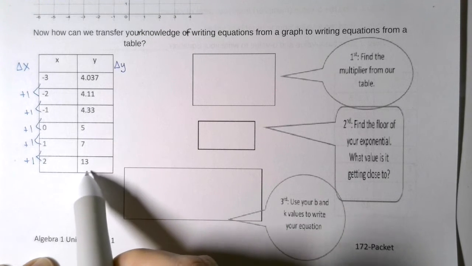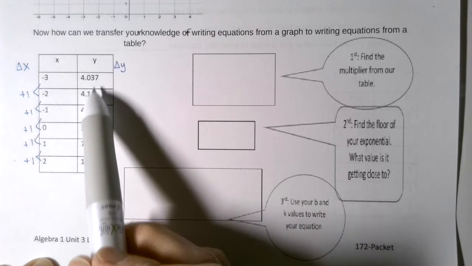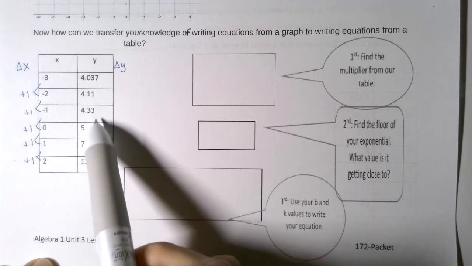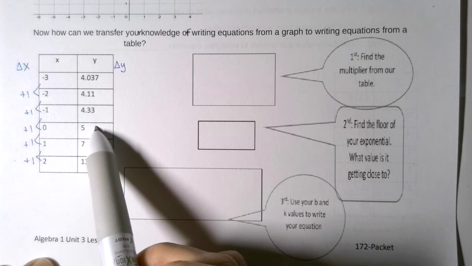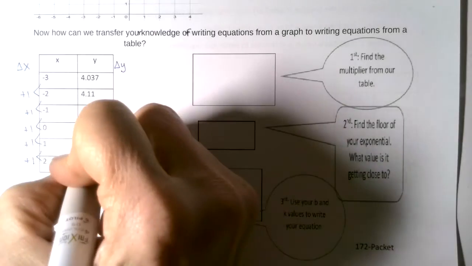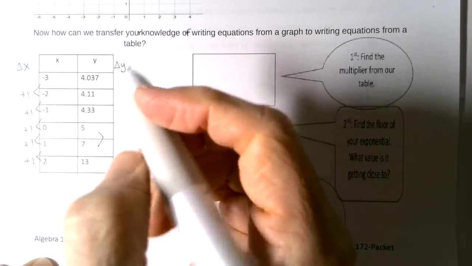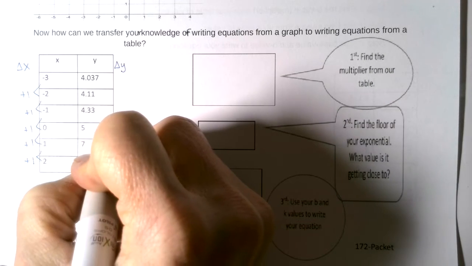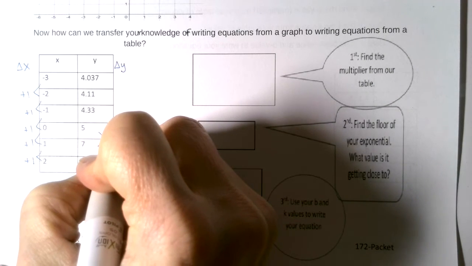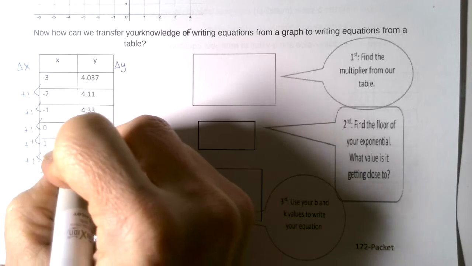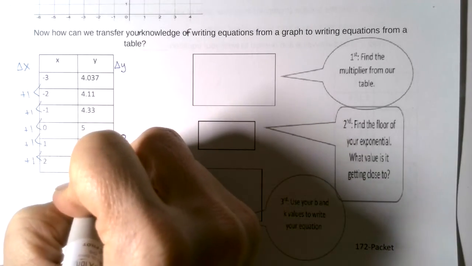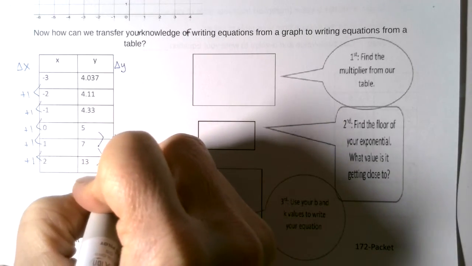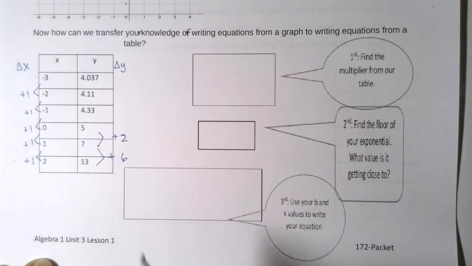And I focus on the integer values because it's harder to see, obviously, with the decimals that we have here. So when I do my first differences, I'm going to start down here first. And so from 5 to 7, we are increasing by 2. 5 plus 2 gives me 7, and then 7 plus 6 gives me 13.